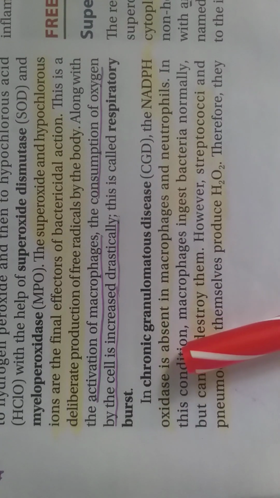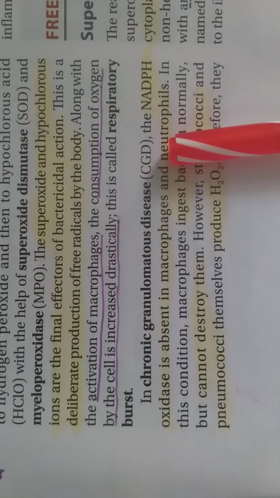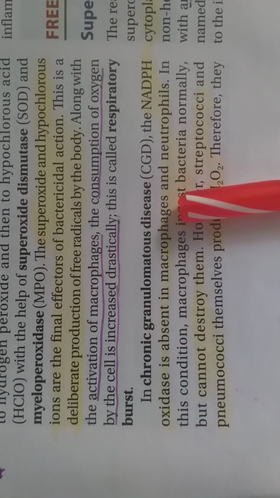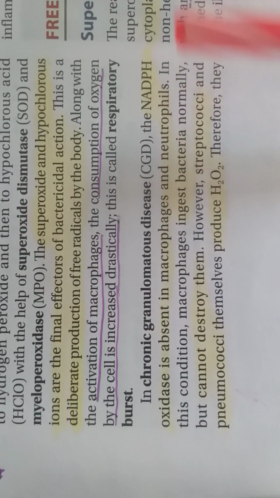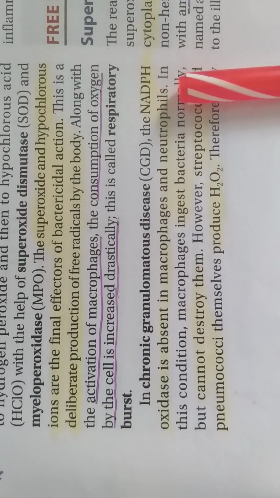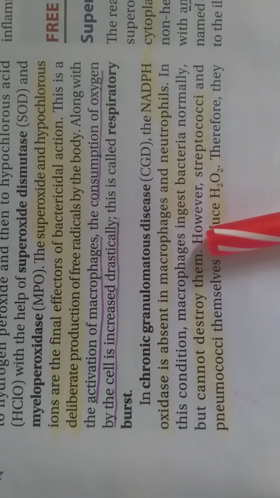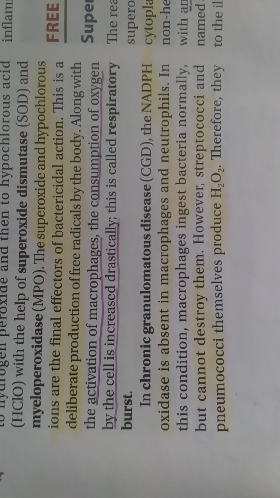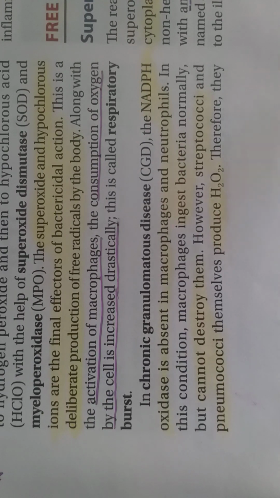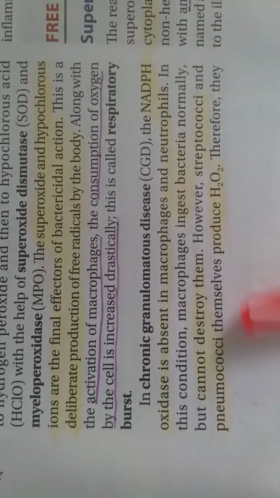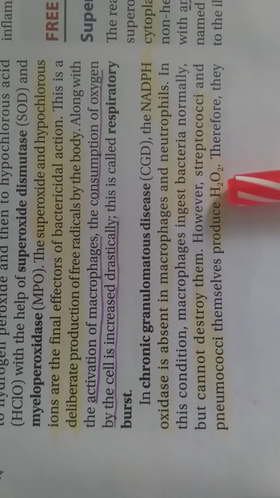That is, in CGD, the NADPH oxidase is absent in macrophages and neutrophils. In this condition, macrophages ingest bacteria normally but cannot destroy them because the oxygen cannot be converted to the superoxide anion free radical. However, strains of bacteria such as Streptococci and Pneumococci themselves produce H2O2.